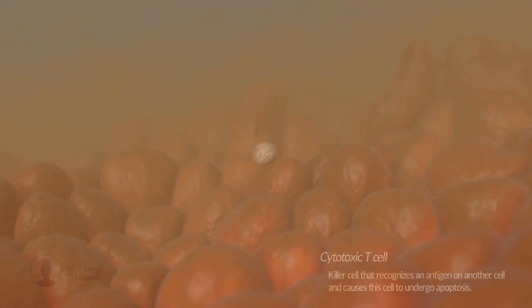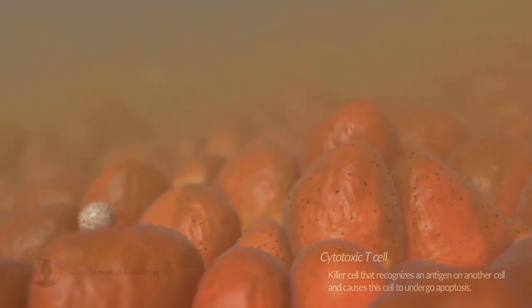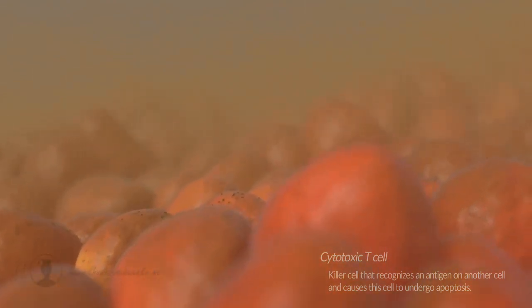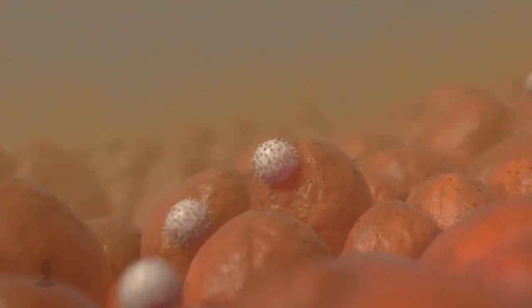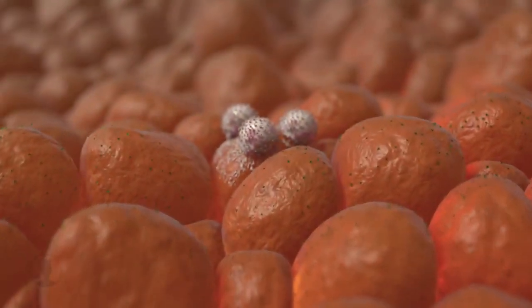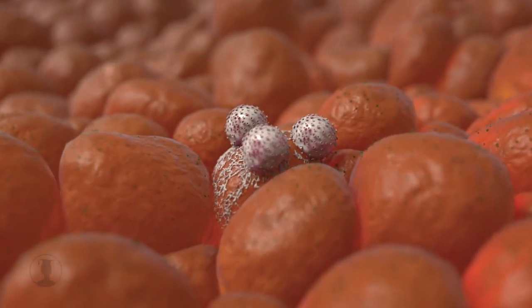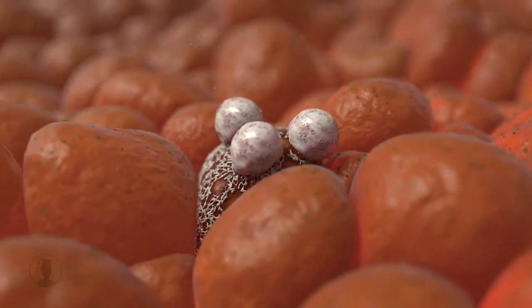Once there, the cytotoxic T cells scan other cells with their receptors to look for cells that have the specific antigen on their surface. If they find their antigen in a cell, they know that a pathogen, for example, is in the cell.